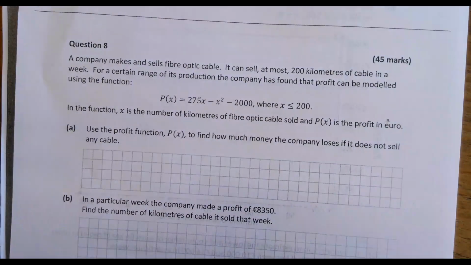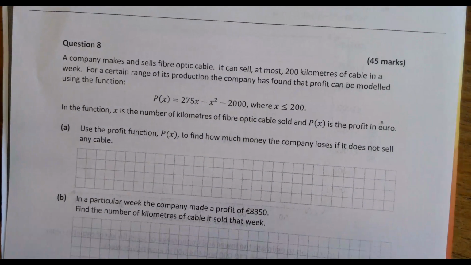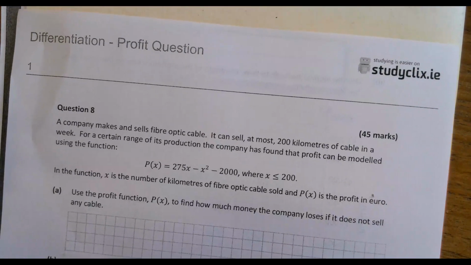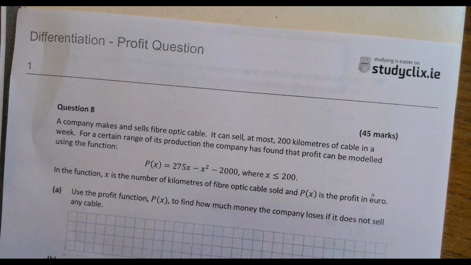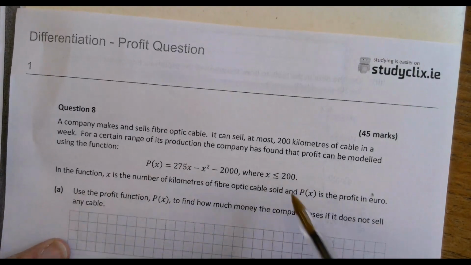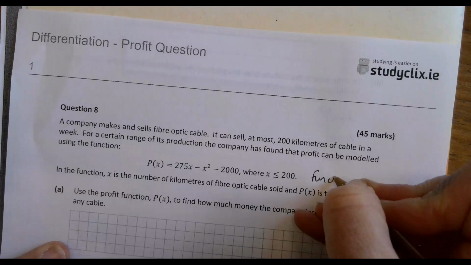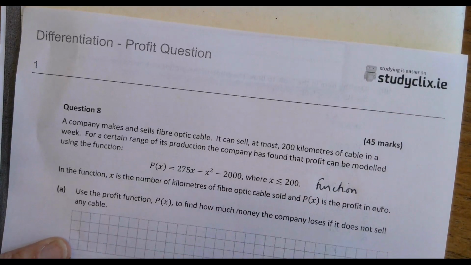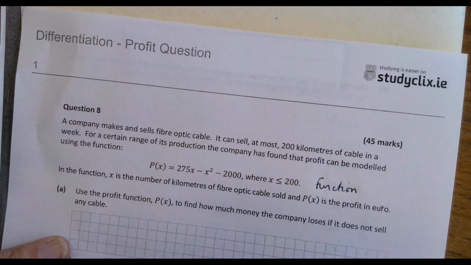So a company makes and sells fibre optic cable. It can sell at most 200 kilometers of cable in a week. For a certain range of its production, the company has found that profit can be modeled using the function. So here we have our profit function. This is a function we're given, and it represents the amount of profit this company makes. What do we need to worry about here?